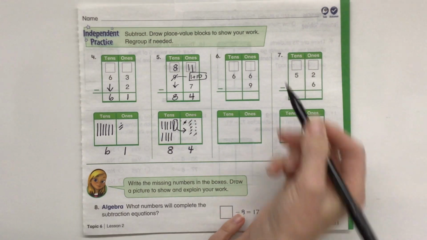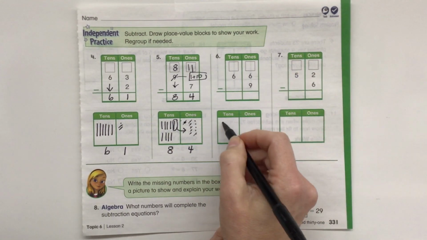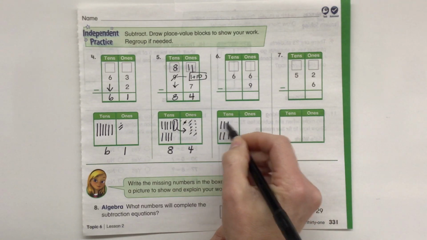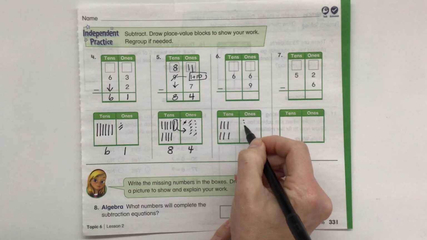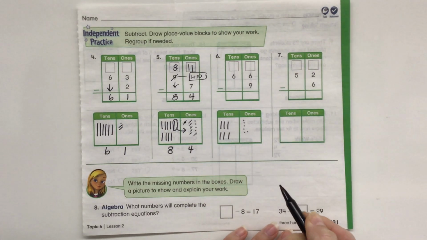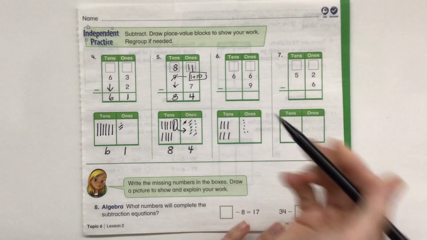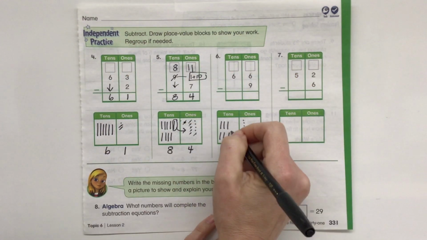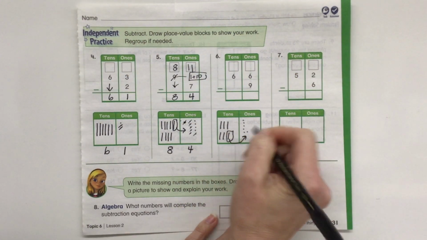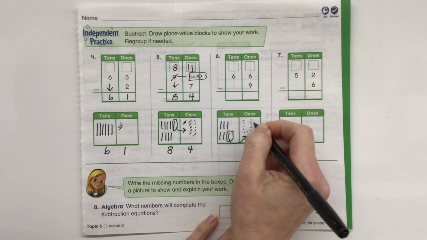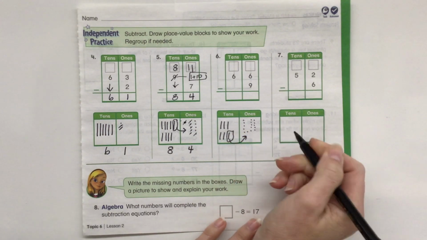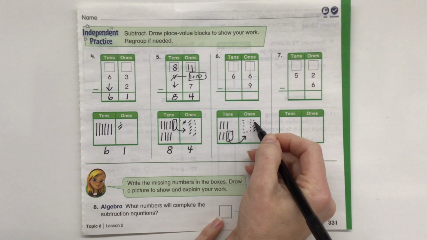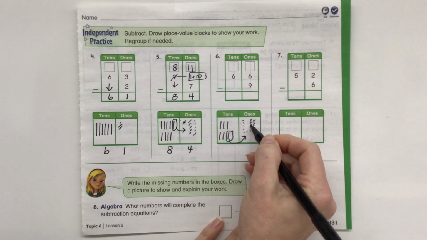All right, let's look at our next one here. 66 minus 9. 60, 1, 2, 3, 4, 5, 6. 66 minus 9. So I have 6 here. Can I take away 9 from that? Nope, I'm going to have to regroup. So I'm going to have to take one of these bundles of 10, bring it over. 10. And now I need to subtract 9 from there.